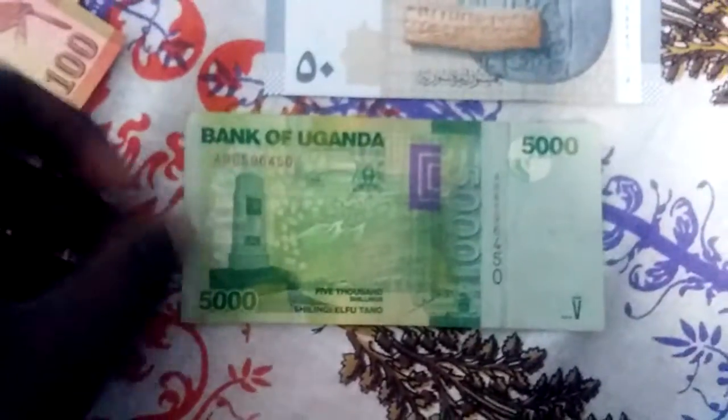And in certain countries the watermark will be of an animal. You can see it's a horse. This is actually a 50 Syrian pound. It contains the watermark of a horse. And this is the banknote of Uganda. Its watermark is of a bird.